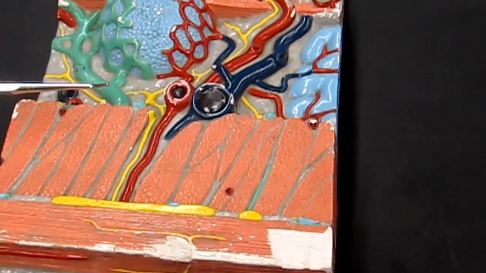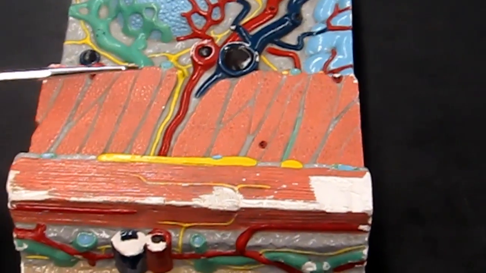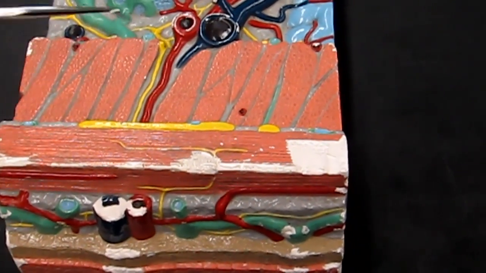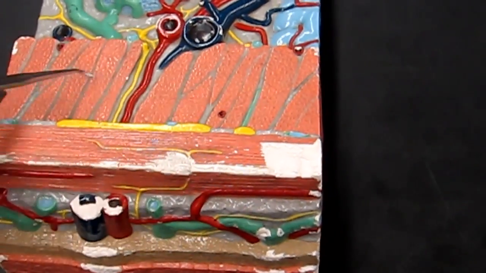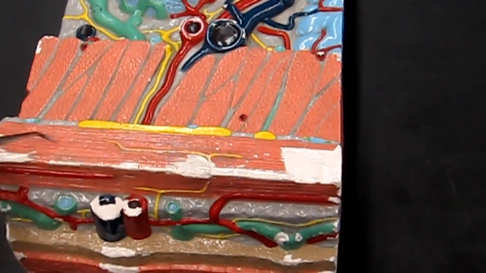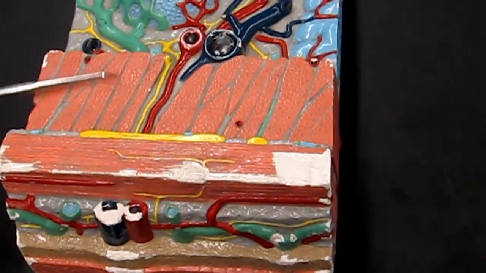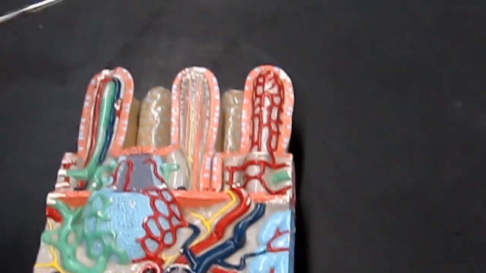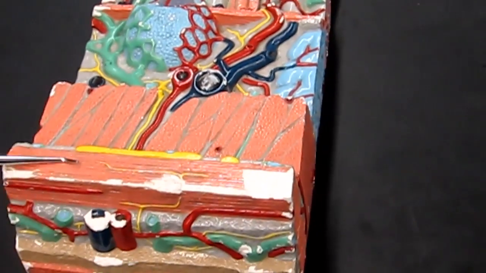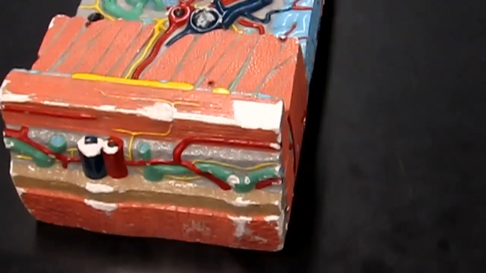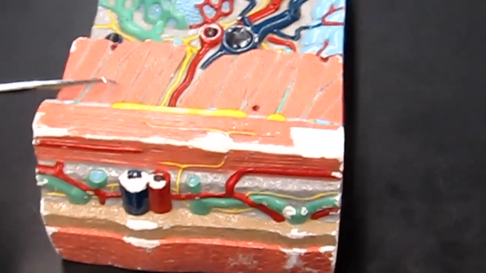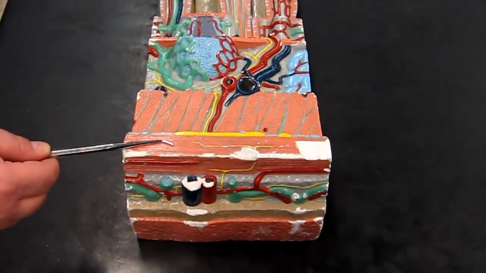As we move past that, we get to the muscularis externa, and in the small intestine that has two layers. Okay, the circular layer, which is closer to the lumen, and the longitudinal layer, which is closer to the peritoneum. Okay, both of these composed of smooth muscle.